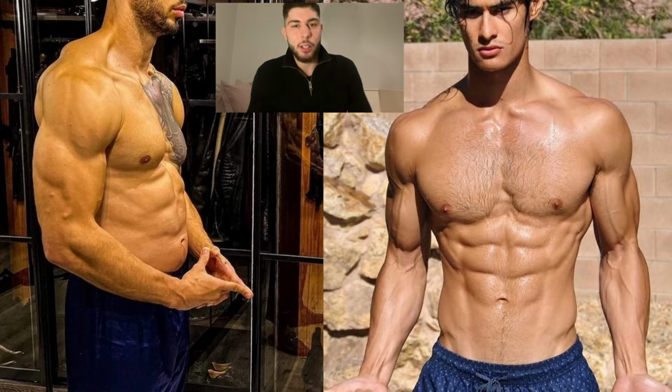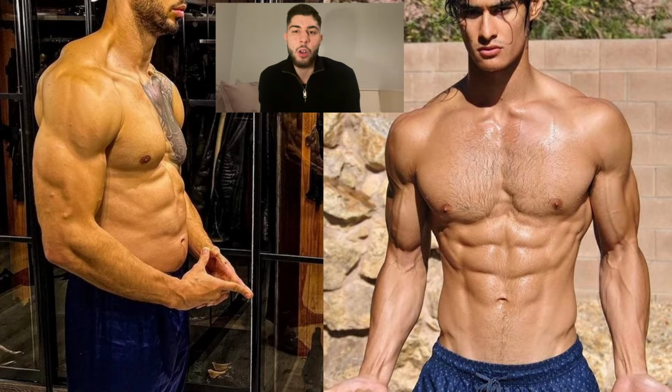Alright, so let's go over to talking a little bit about what the most important muscle groups are to develop in order to actually achieve a physique that's similar to this one on the right. So obviously, the first one, as we have mentioned, is upper chest. Upper chest is very important to grow because usually when you train upper chest, the rest of your chest is going to follow along.